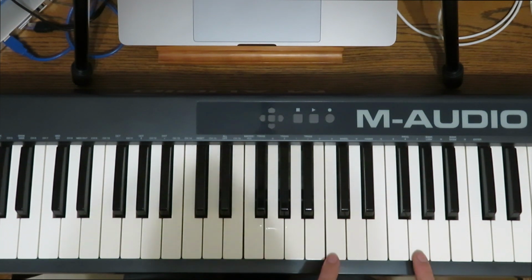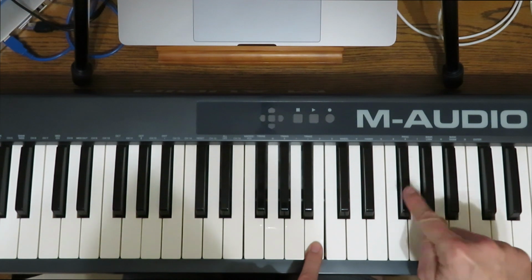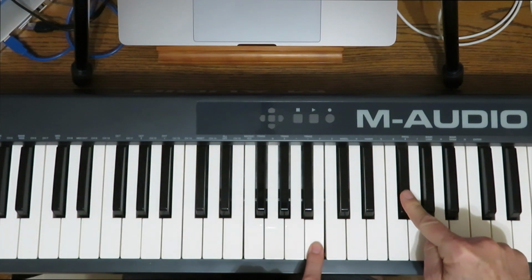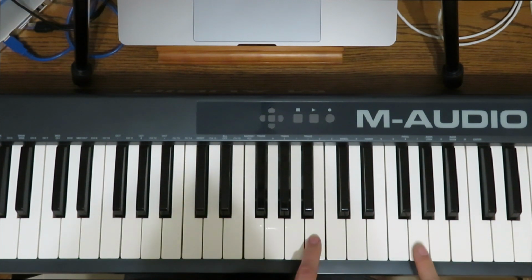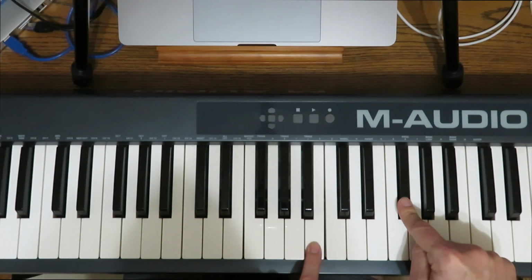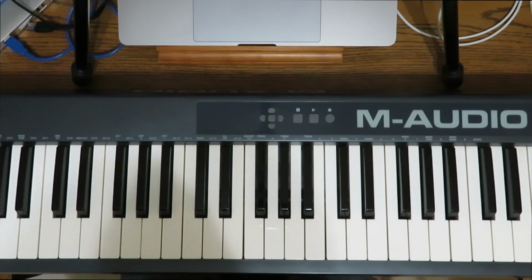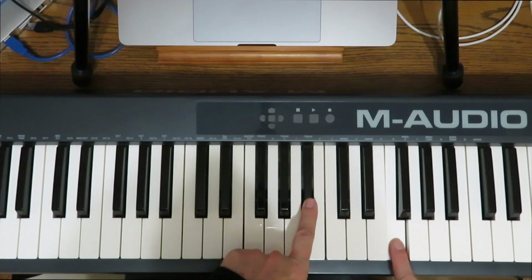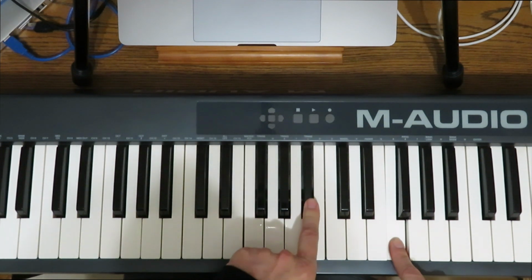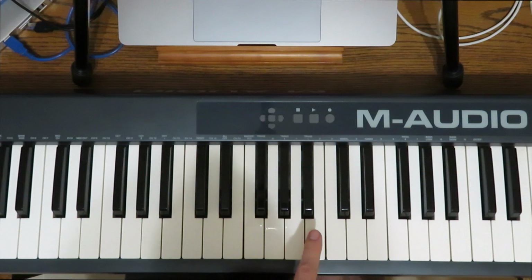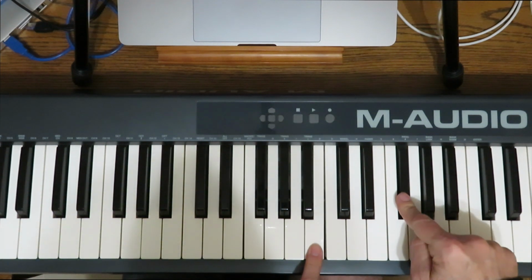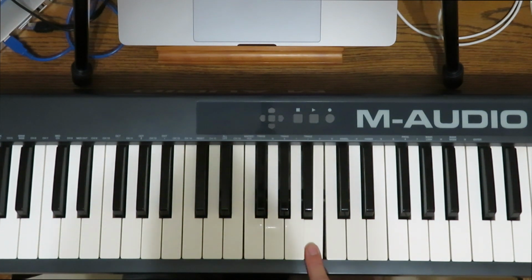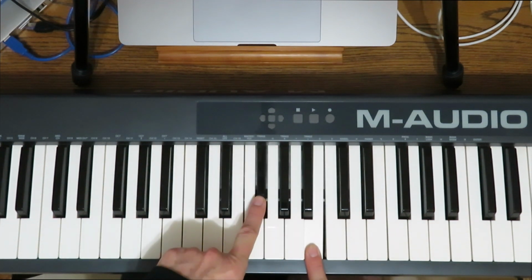Just like B natural to F sharp is enharmonic to C flat to G flat. Okay? So you have E sharp, A sharp, A sharp, E sharp. Then you have C flat, G flat, C flat to G flat.